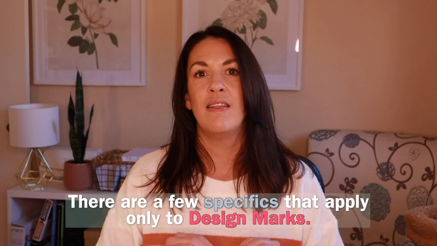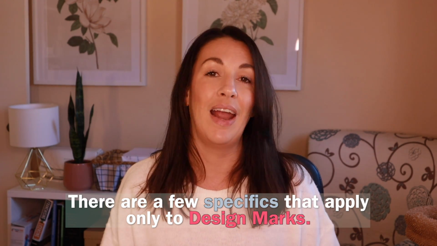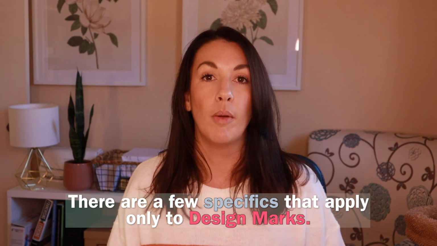But overall, the general steps that the application goes through are more or less exactly the same, regardless of the type of trademark we're dealing with. But there are a few specifics that apply only to design marks or special form marks like logos. And that's what we're going to focus on today.